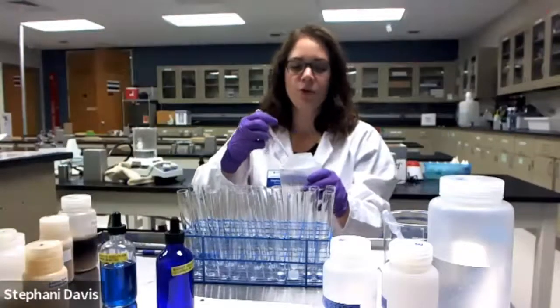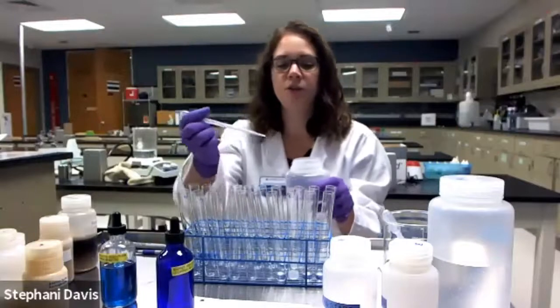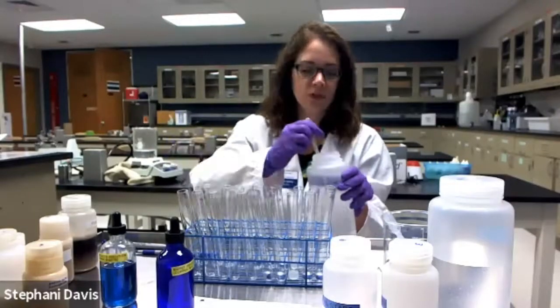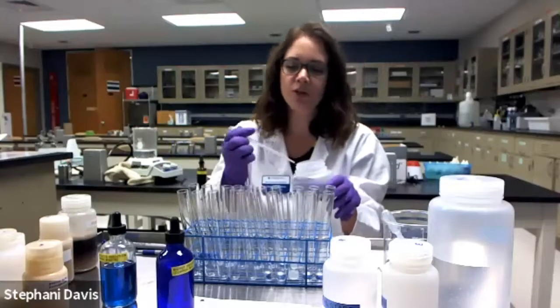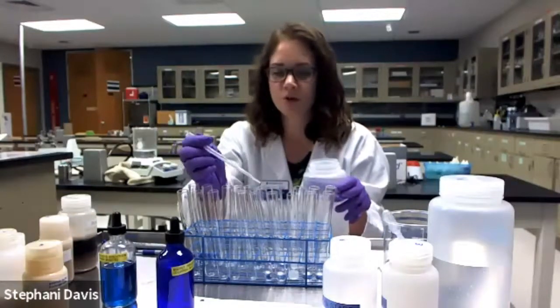In number 5 will be sucrose. Sucrose is a disaccharide. It's used as table sugar. So I'm going to add 2 milliliters of 1% sucrose into my number 5 test tubes.